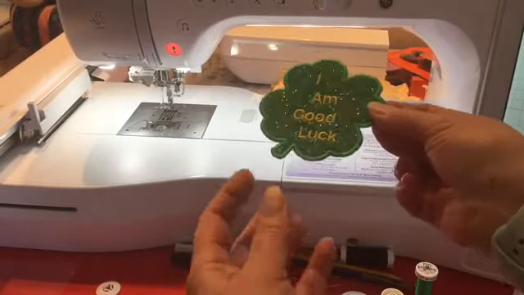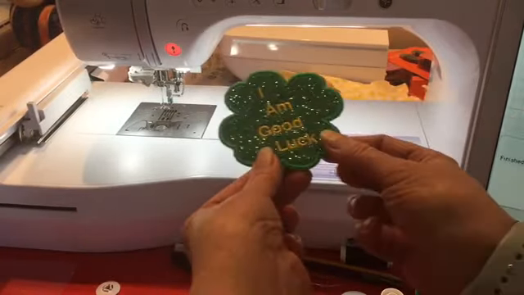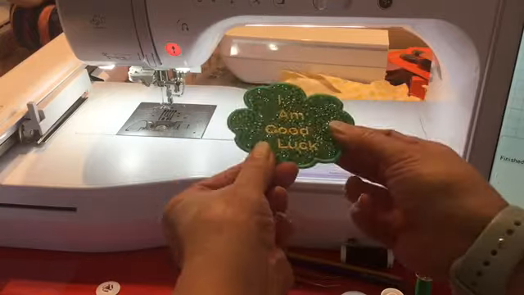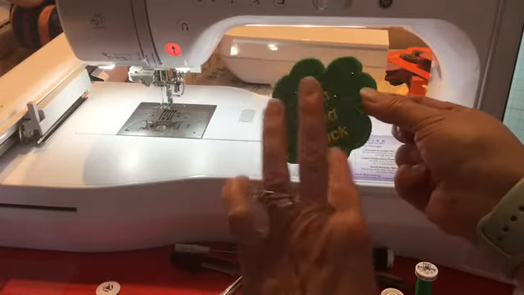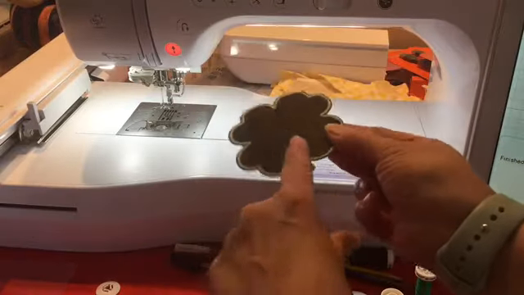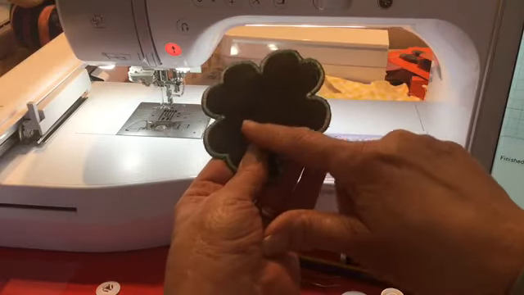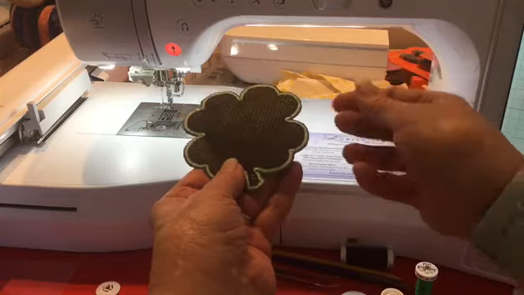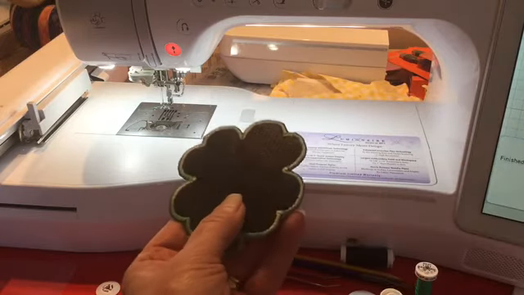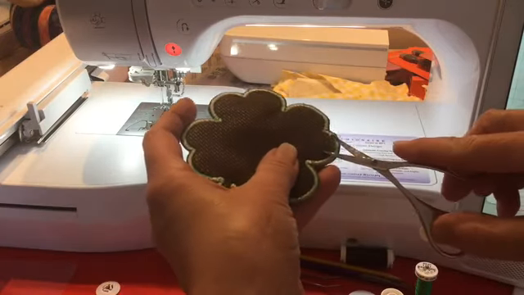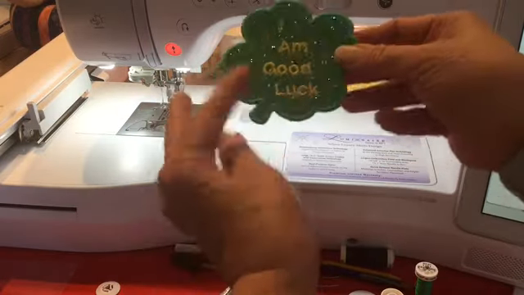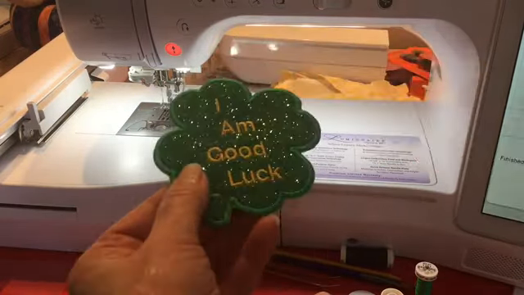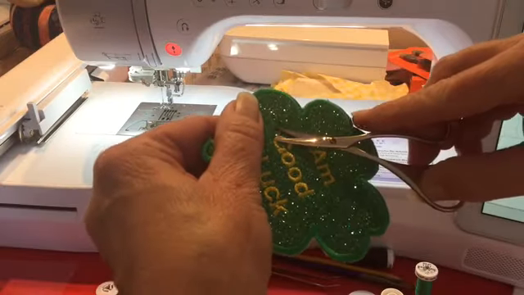Okay, so I have taken it out of the frame. I've trimmed up my sides so you can see all the sparklies. All right, and the back is completely covered, so you could take some double-sided tape. That way you could tape it, stick it to something. Just cut off these little threads right here. All right, but it's done, and it looks really good.